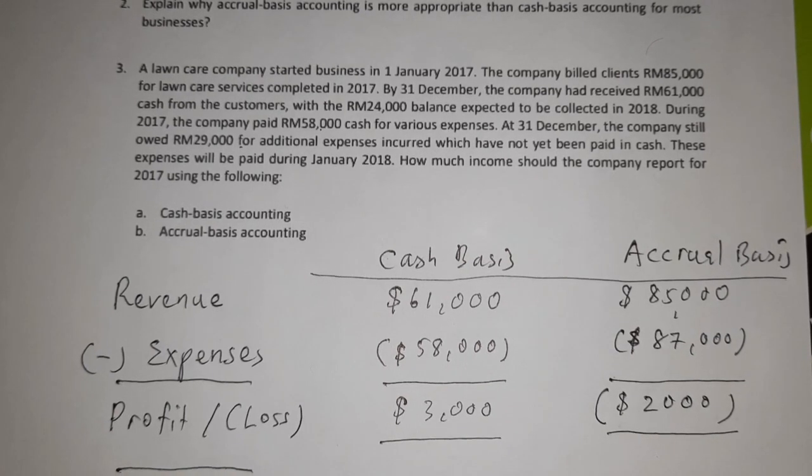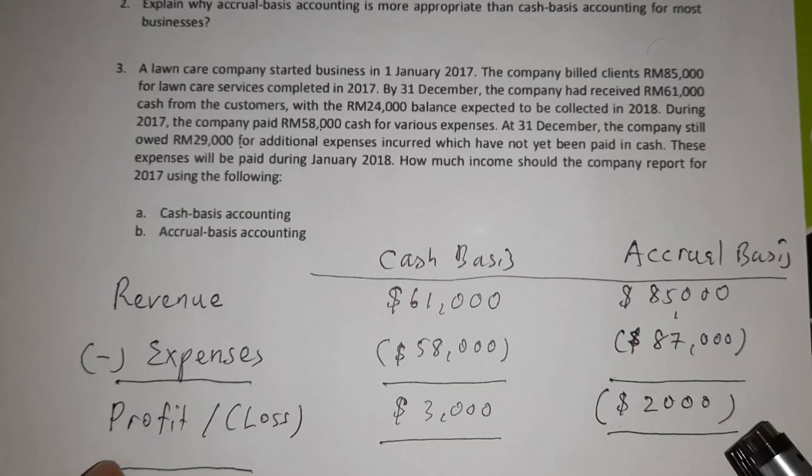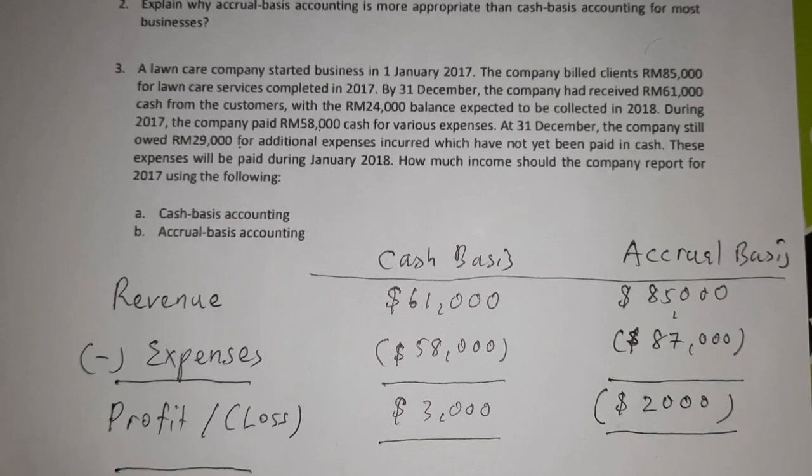So now we have to conclude. How to say whether cash basis accounting is better or not compared to accrual basis accounting. Here you can see that if you use accrual basis accounting, you have recorded the revenue that had happened during the year and also the expenses that had happened during the year. So you will see the profit or loss that the business made during the year.